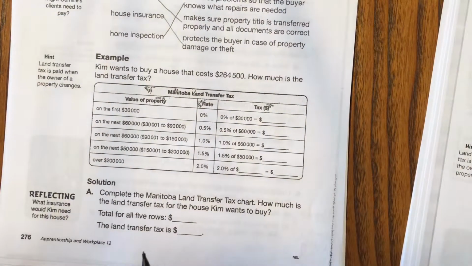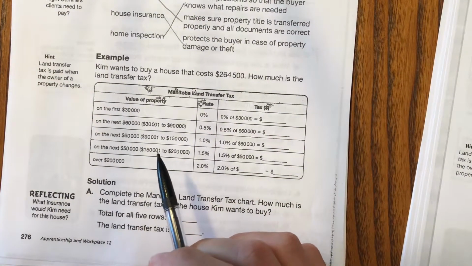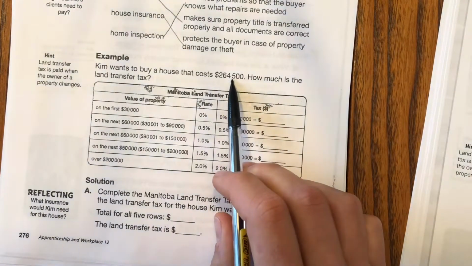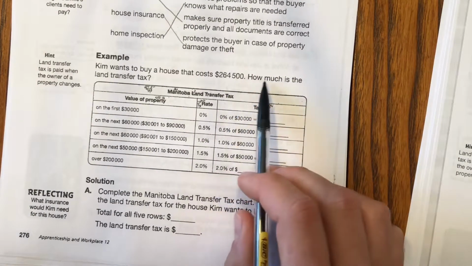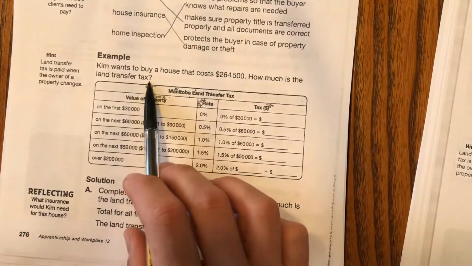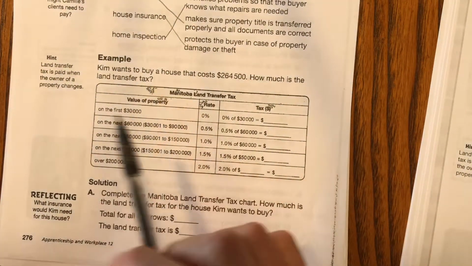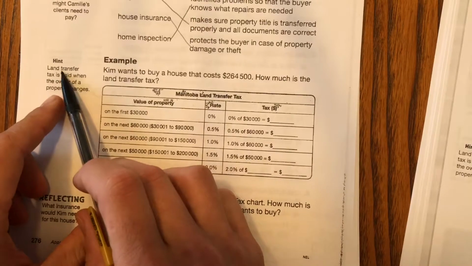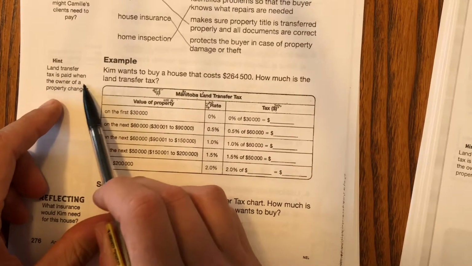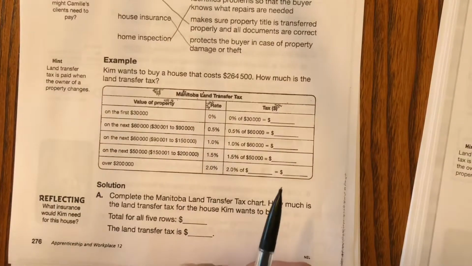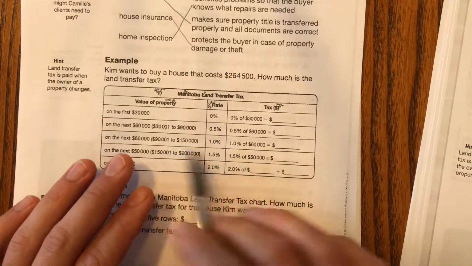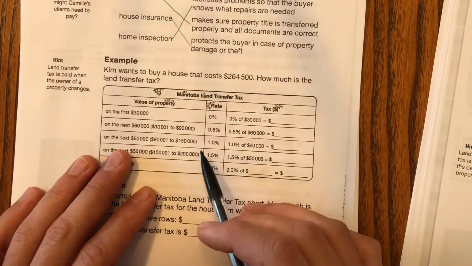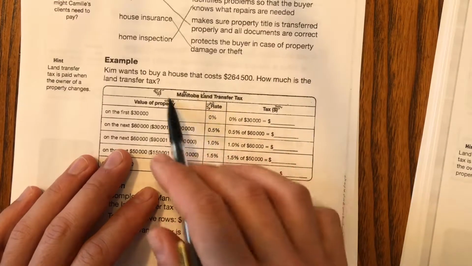Okay, moving on to the examples. So Kim wants to buy a house that costs $264,500. How much is land transfer tax? So this is another tax that you have to pay on houses. A land transfer tax is paid when the owner of a property changes. So every time a house gets a new owner, these taxes are filed and they go to the government.